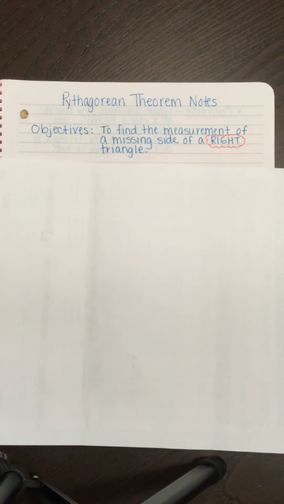And again, if I go too fast, you can always pause and then resume the video when you're ready to move on. Don't ever feel like you have to keep up with me. Just pause it, write, play, pause it, write, play. So the objective with our Pythagorean theorem is to find the measurement of a missing side of a right triangle.